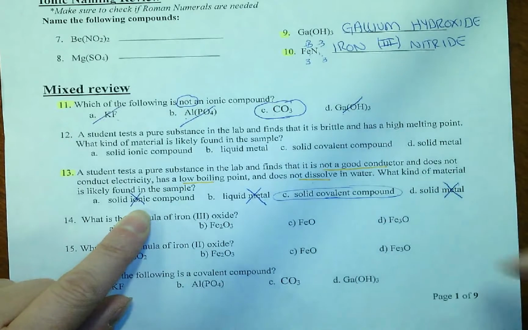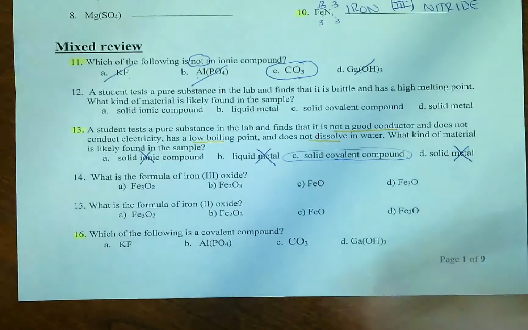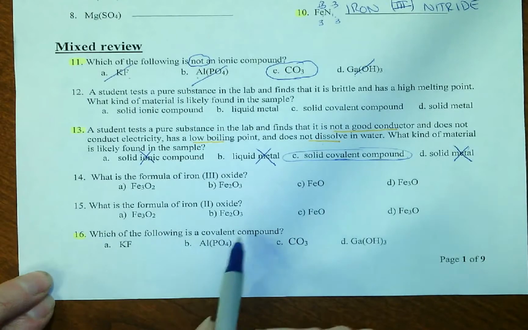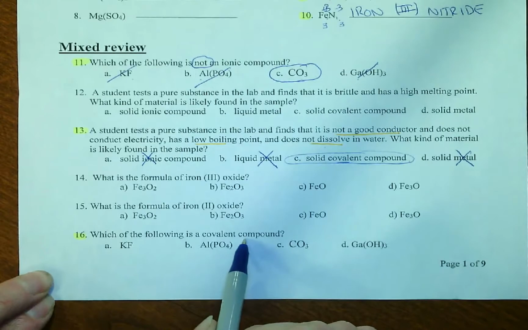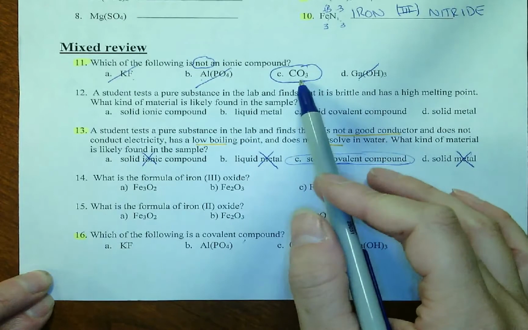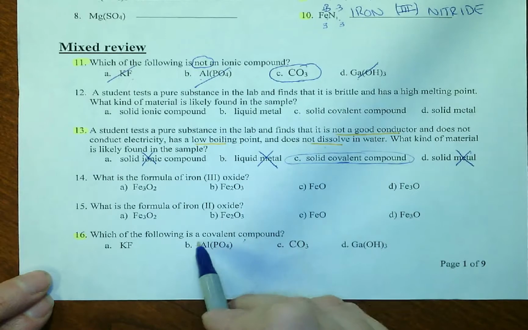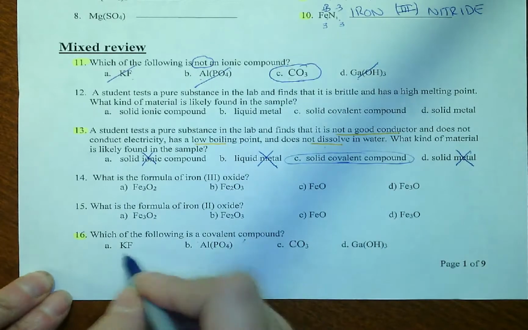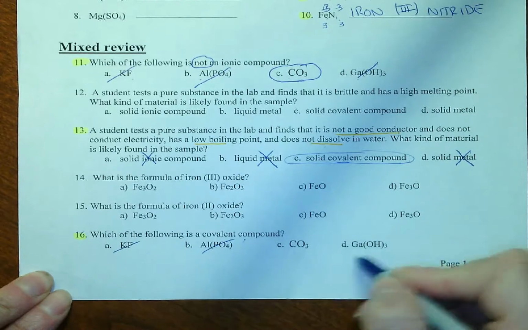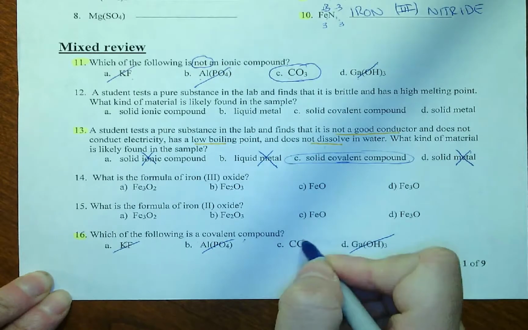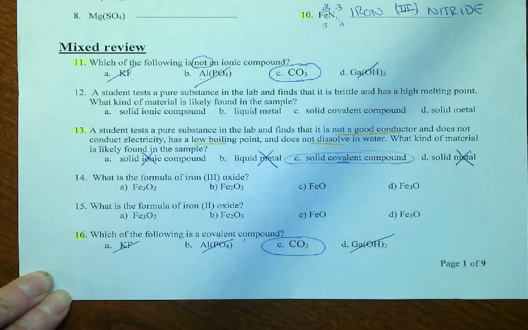Okay. And then question 16, which of the following is a covalent compound? This is the exact same question, literally, as question 11. Which of the following is not ionic means which of the following is covalent. So if it's metal, nonmetal, those ones are ionic. That makes this one my covalent. Okay, I wanted you to see they're worded differently, but it's the same question. All right, turn it over with me.